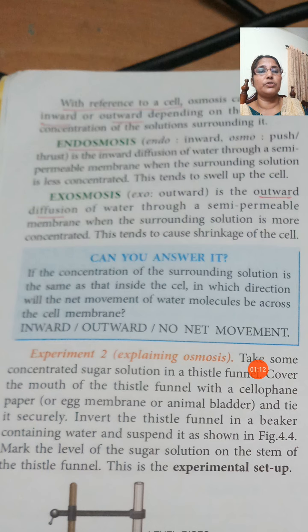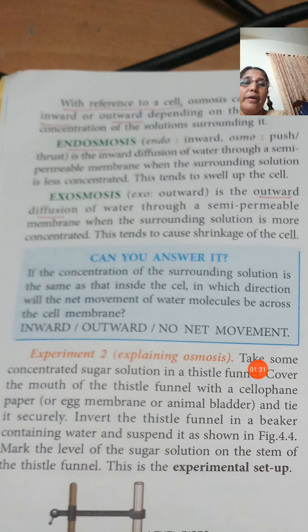If we put the cell in a highly concentrated solution, the water inside the cell will go outward, so exosmosis will take place.